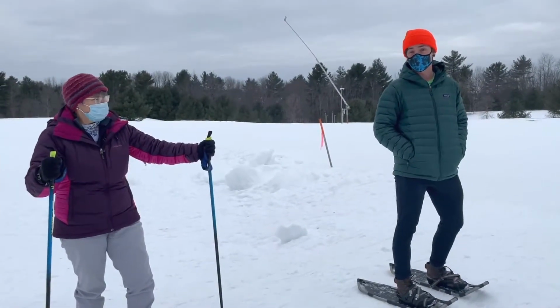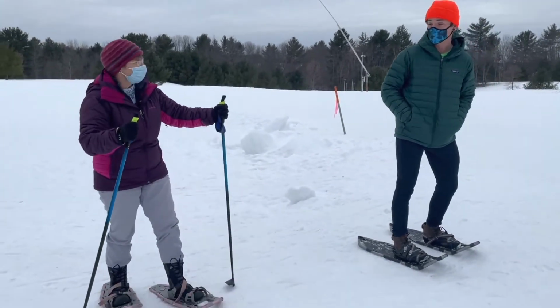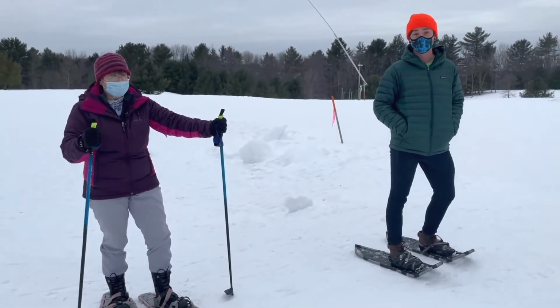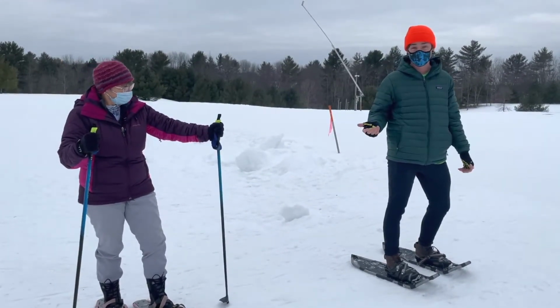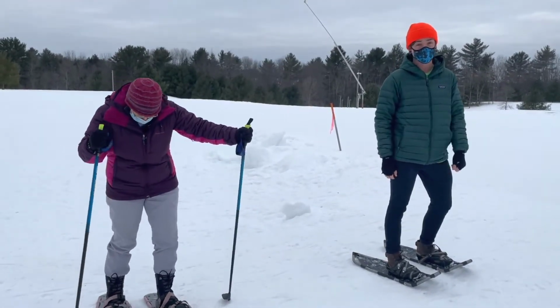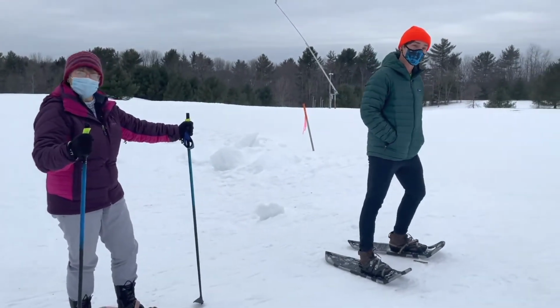Now there's lots of things you can do here. There's snowshoeing, obviously. You can go skiing. They even have great sledding hills. So lots of fun winter activities. We're gonna do some snowshoeing because it's really easy. Anybody can go snowshoeing, and you can get really good exercise by going up hills or just going for a long walk. So come along with us and we'll get some exercise.